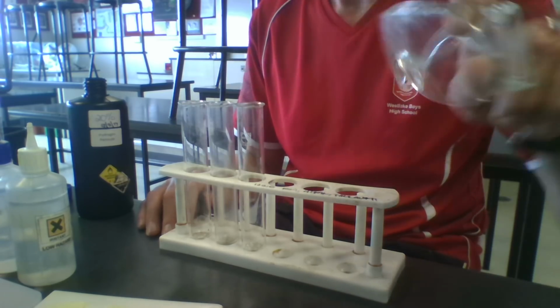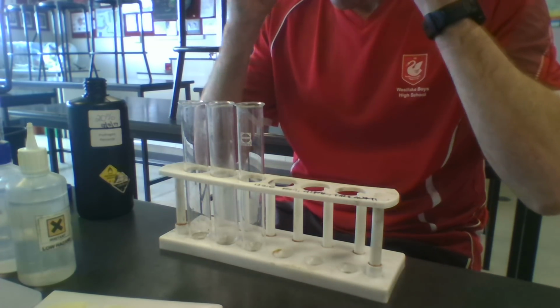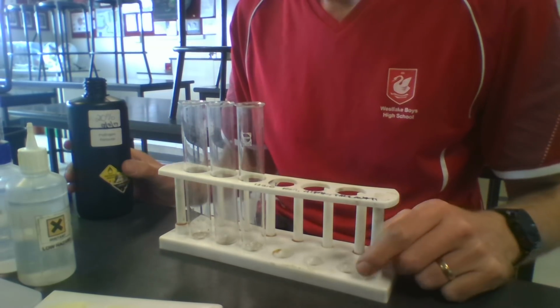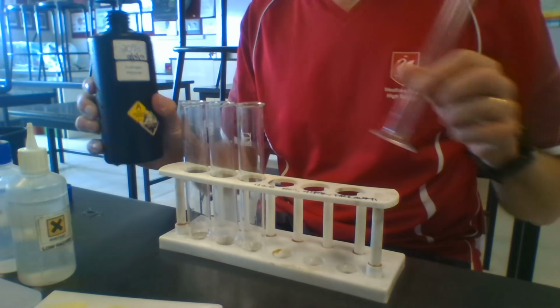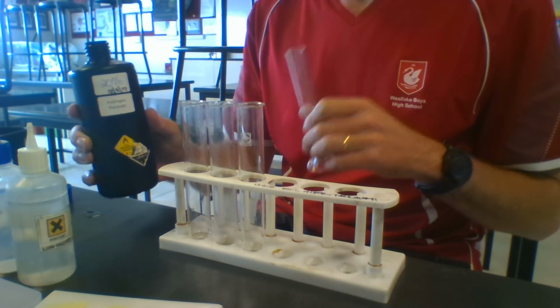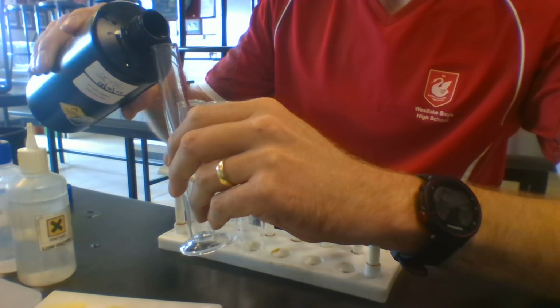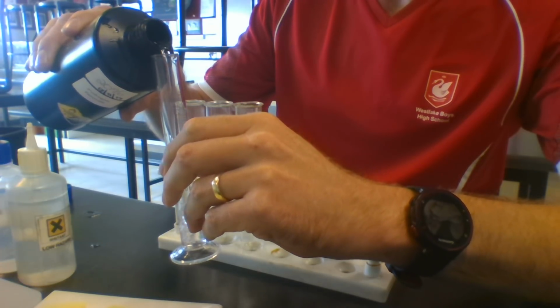So the first thing you need is safety glasses. These go on your face because the chemicals you're using are quite dangerous if they get in contact with your eyes. So the first thing you need to do is get some hydrogen peroxide. This will be distributed by your teacher. You need 20 mils of that.